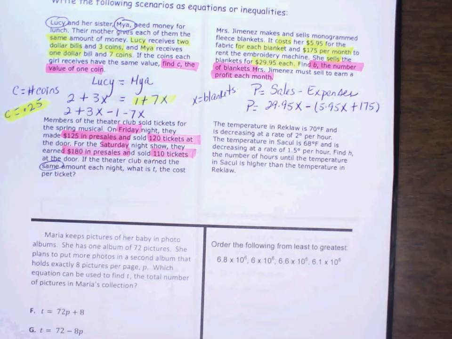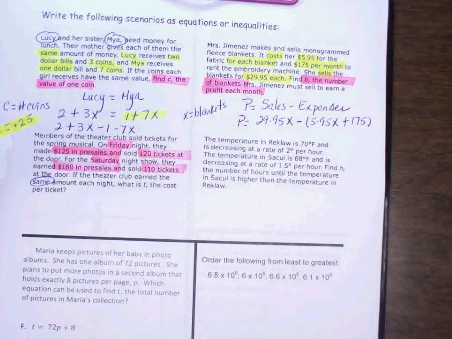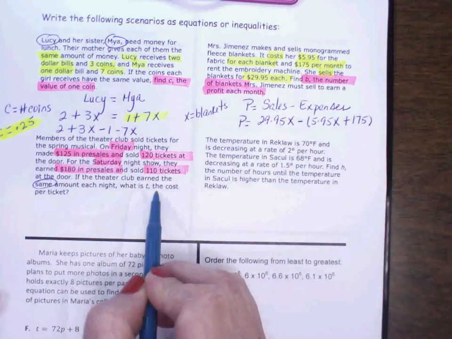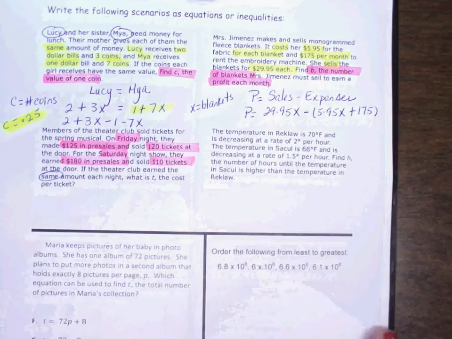All right. So if they have the same amount, what is X, the cost per ticket? Let's do Friday.